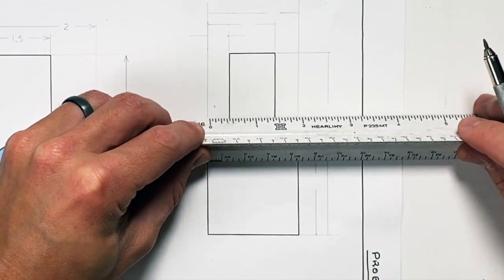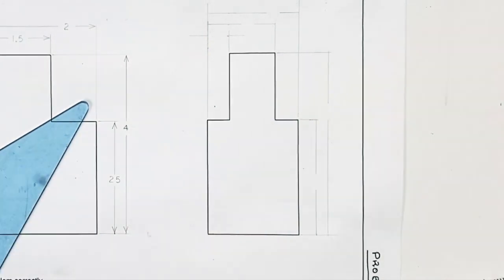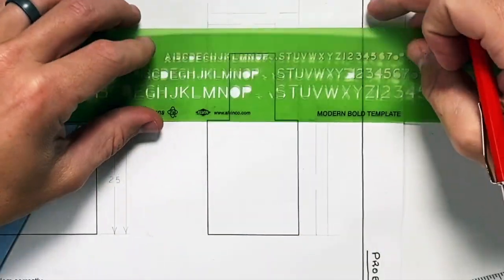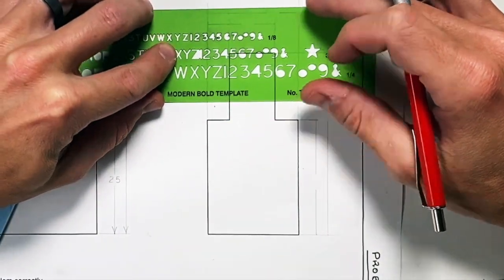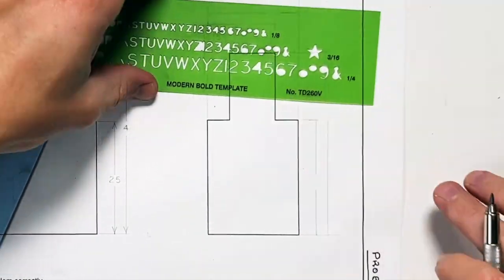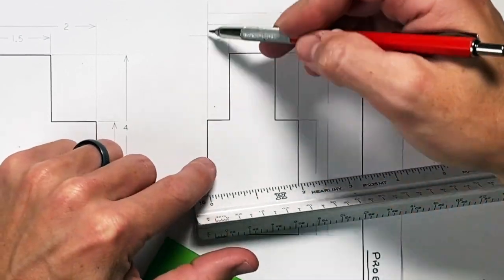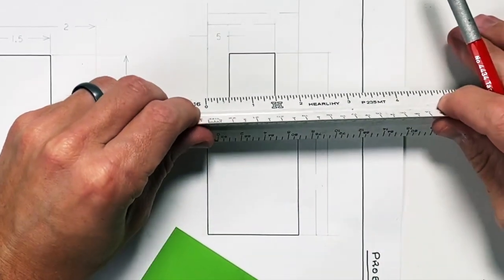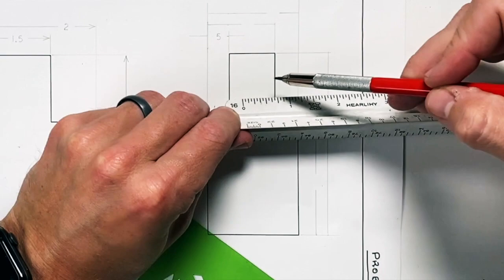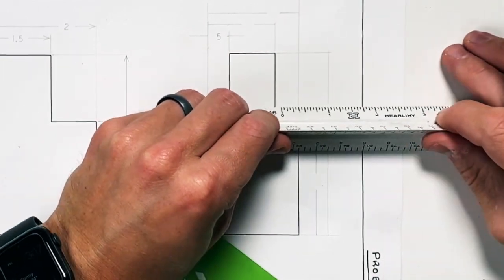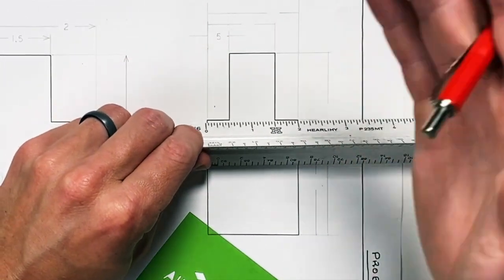This is 0.5. Now I'm using baseline dimensioning. Remember, I'm referring to one edge. So I'm not doing chain dimensioning where I would take this measurement, then shift my ruler, take this measurement, then shift my ruler. I'm leaving my zero of my ruler on one side.